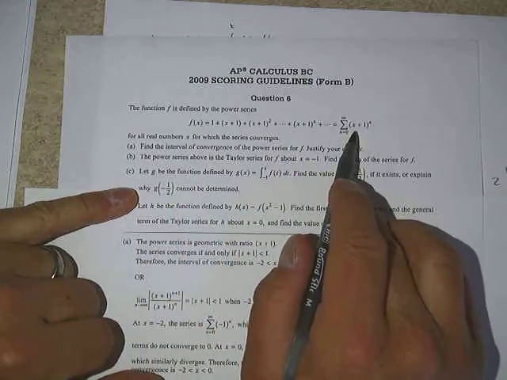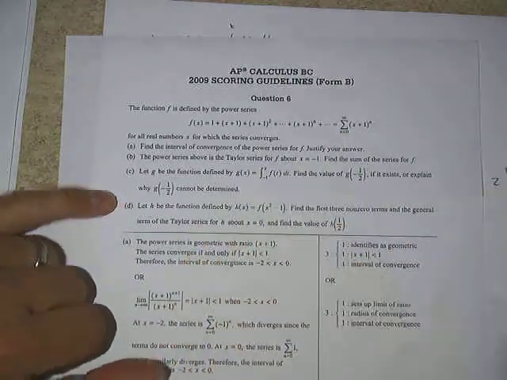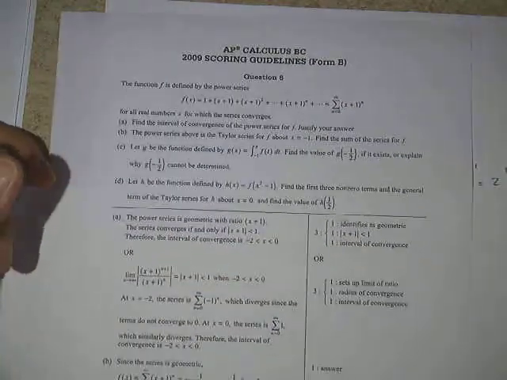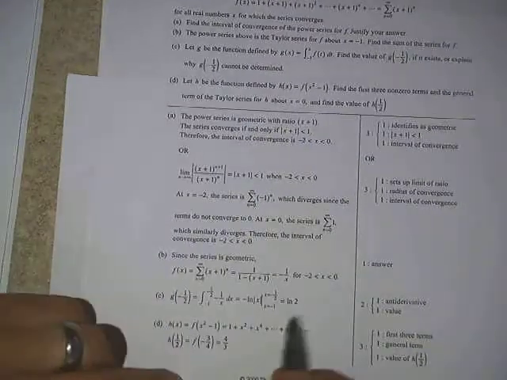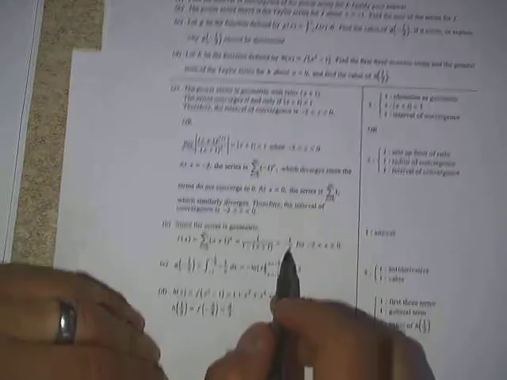Okay, point breakdown on that one. That was worth 2 points: 1 for finding the antiderivative, and 1 for finding the value. Well, there was the negative natural log of a half, or ln 2.